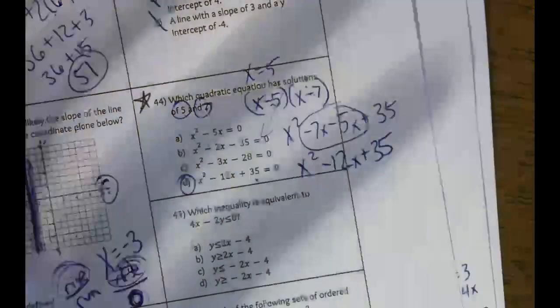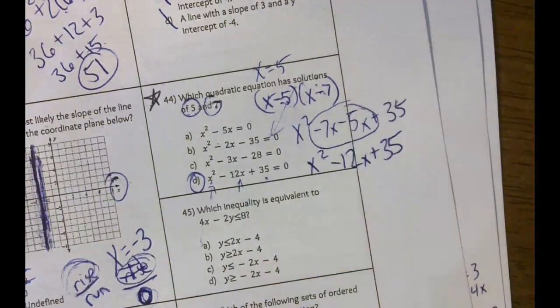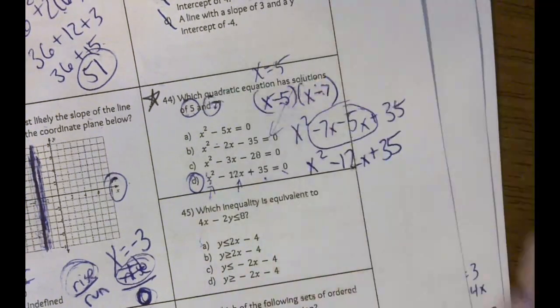If not, that's great too. Just plug in a 5 where x is, like 5x squared minus 12 times 5 plus 35, you'll get 0. And then do the same thing with 7, you'll get 0, and so it will work. So that's pretty neat.